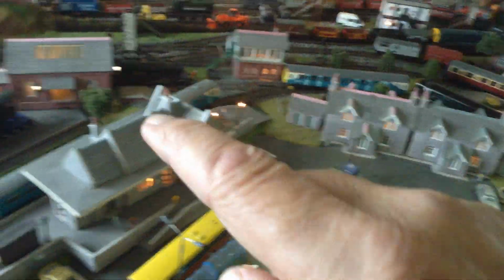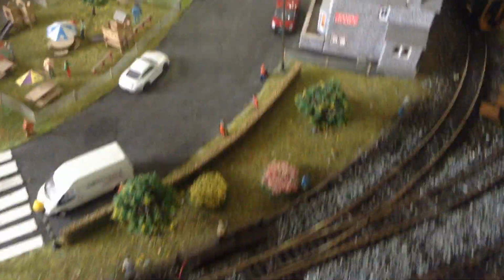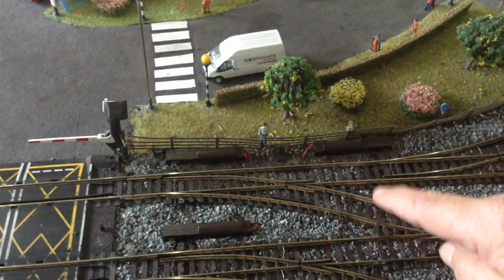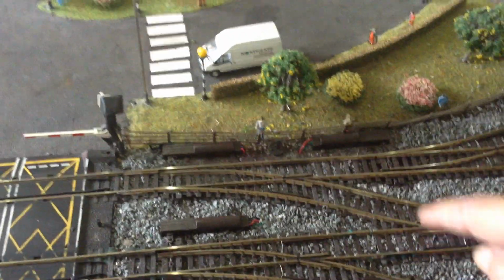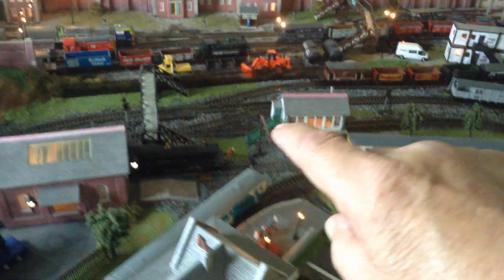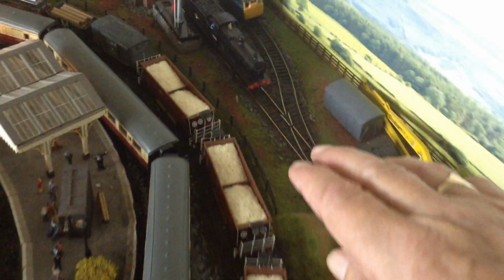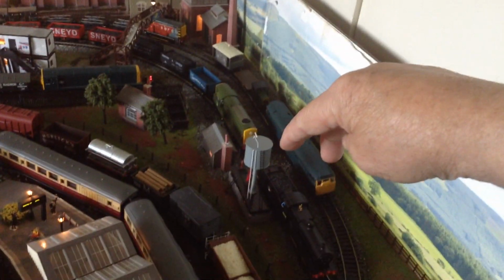Then I added these bits here, which is another one there, which is the station going round. But also what I found is because I was going over the points here onto that track, I couldn't get back to this track. So what I did then, I fitted a crossover there as well. So they can come from out here, round, and out on the outside track. On my original track plan, this used to be that engine shed here.